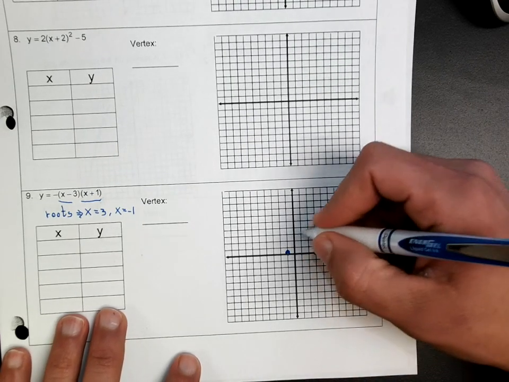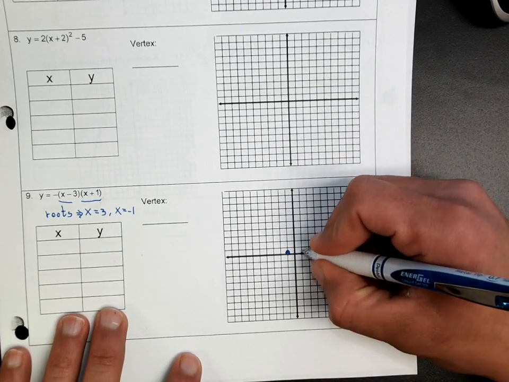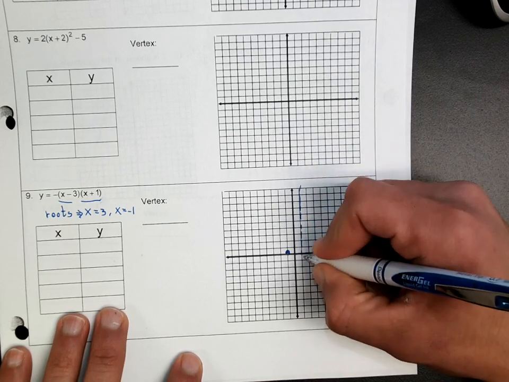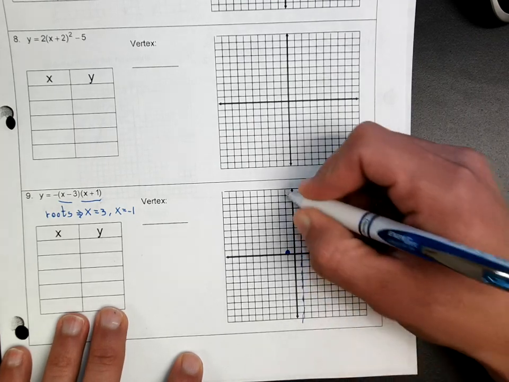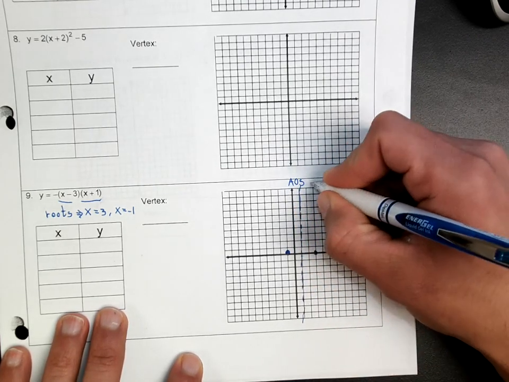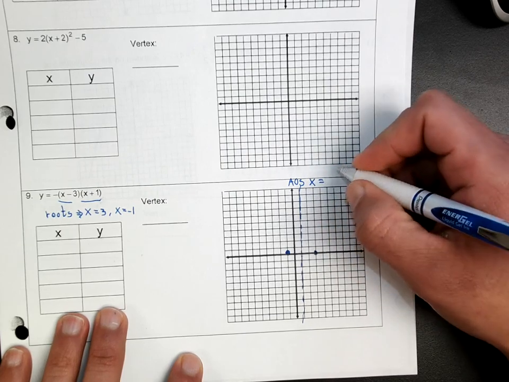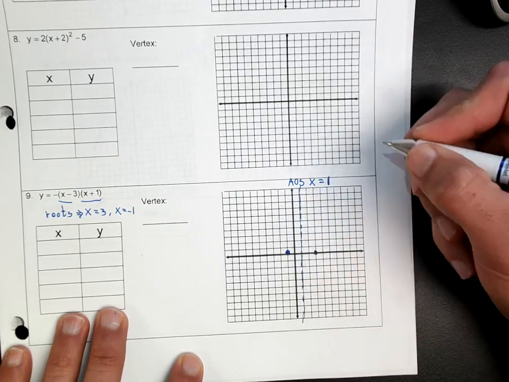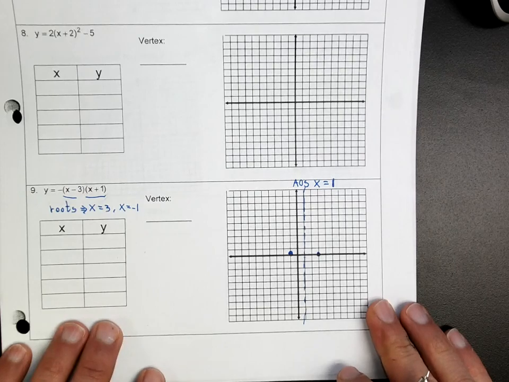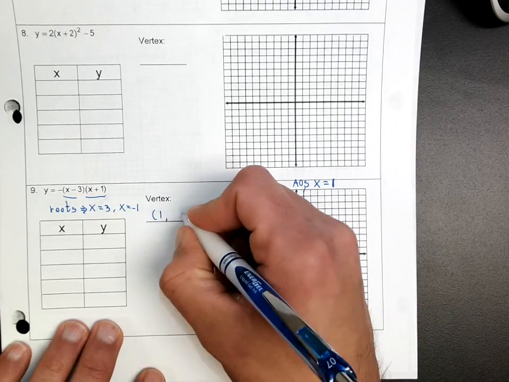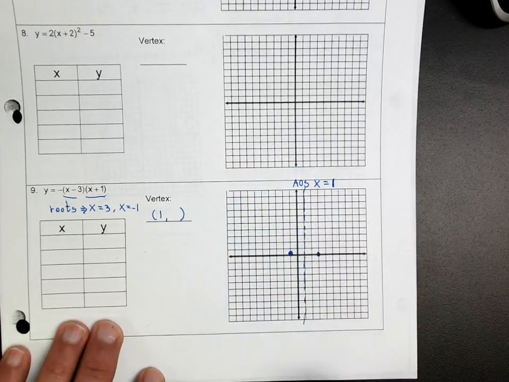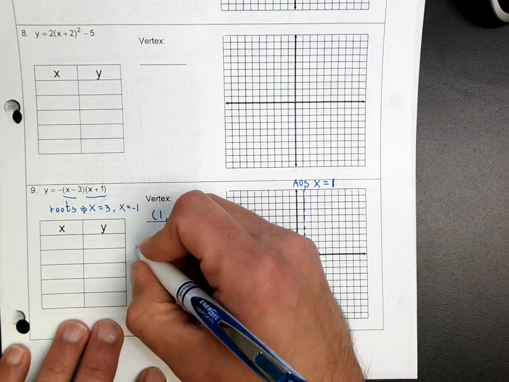So the vertex is going to be located right at the midpoint between those 2 points. That's where my axis of symmetry is, so my axis of symmetry is x equals 1. Our vertex is going to be located at 1. Now to find my y-coordinate, I'm going to plug in 1 for x.